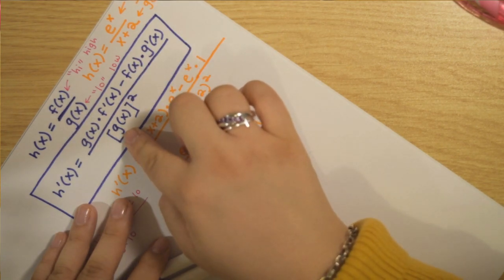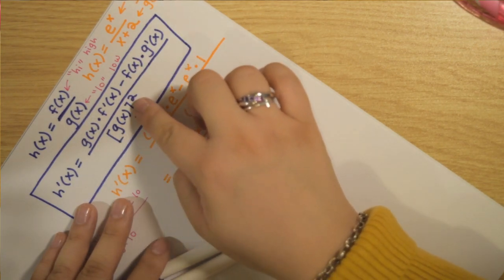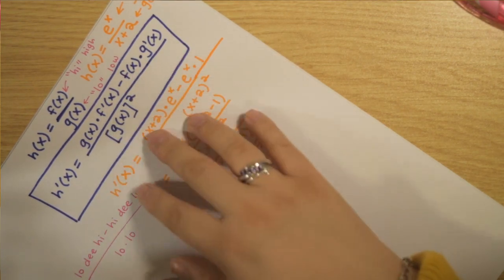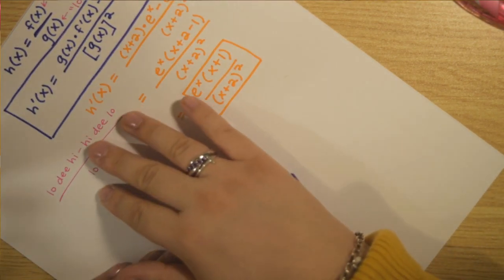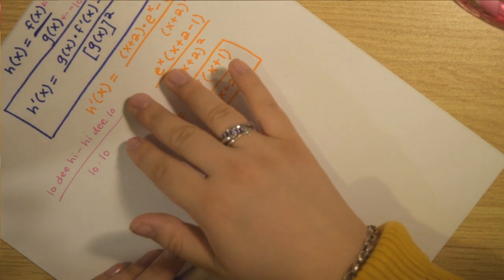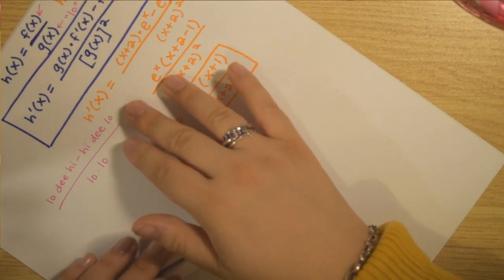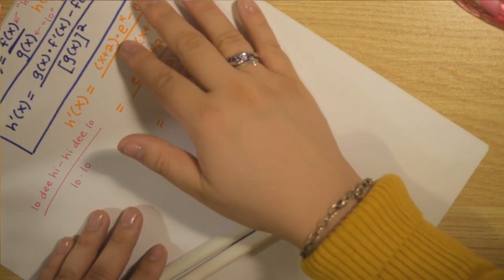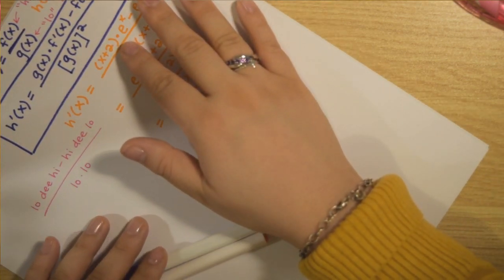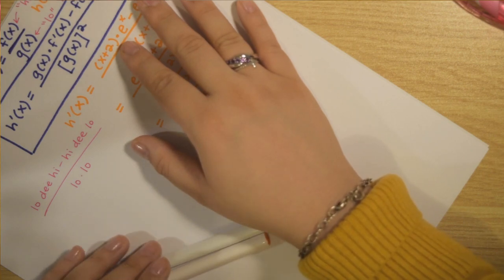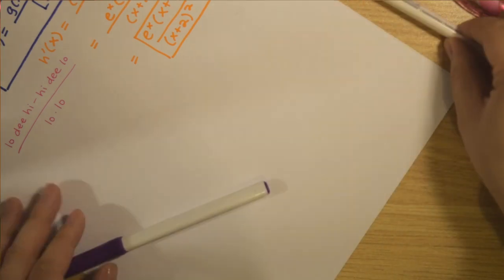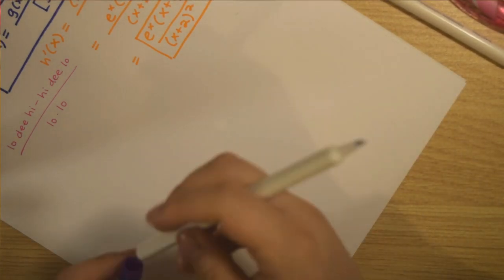The bottom doesn't seem so bad, g of x squared, but the top is pretty important. And after a while, high d low minus low d high doesn't sound too terrible, right? So it may be useful to then consider using the product and chain rules. So let me show you here.